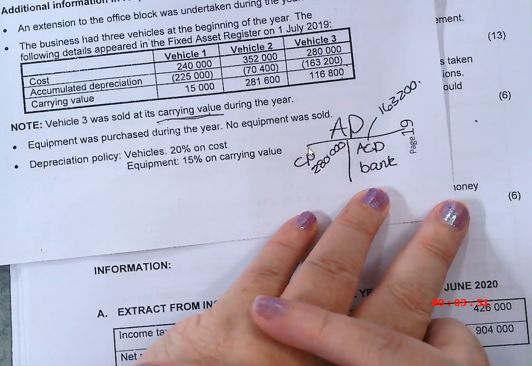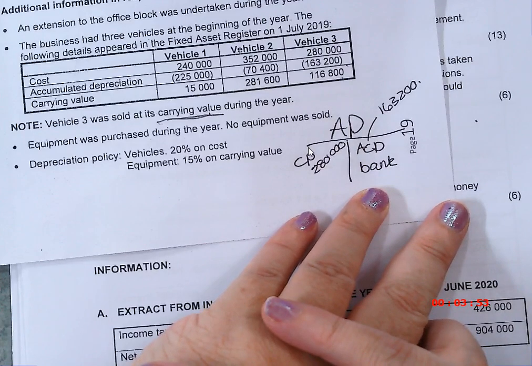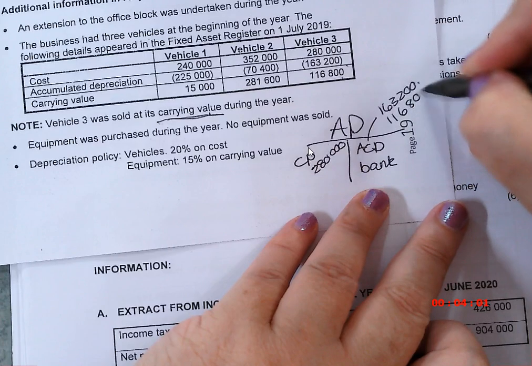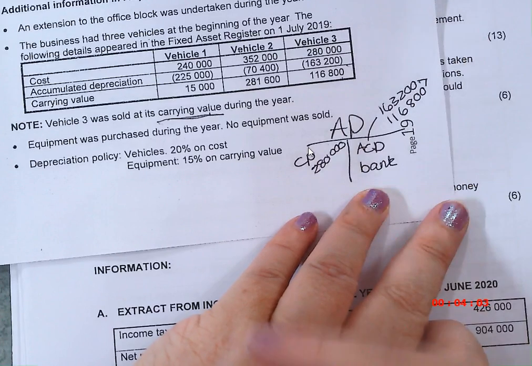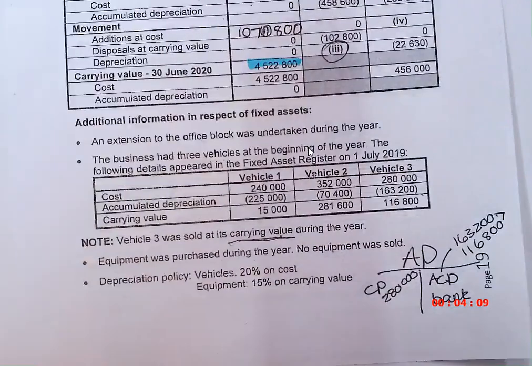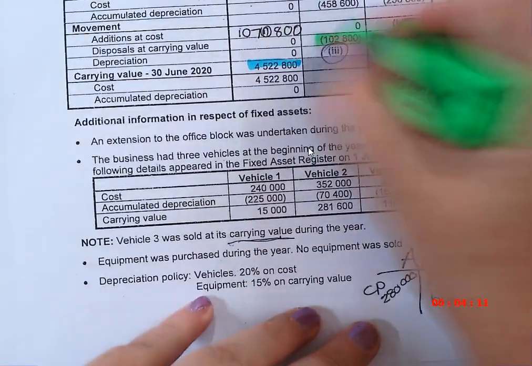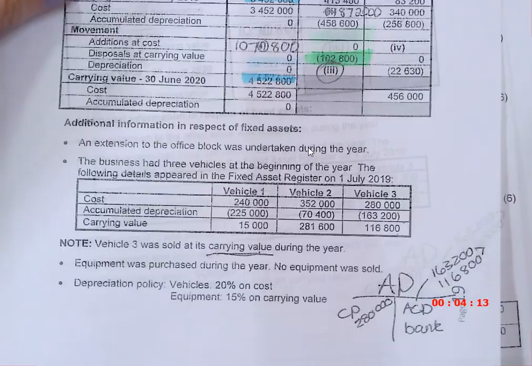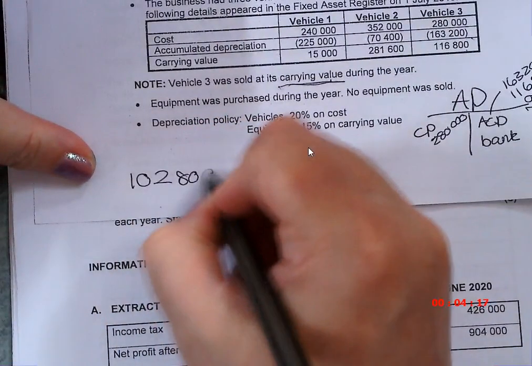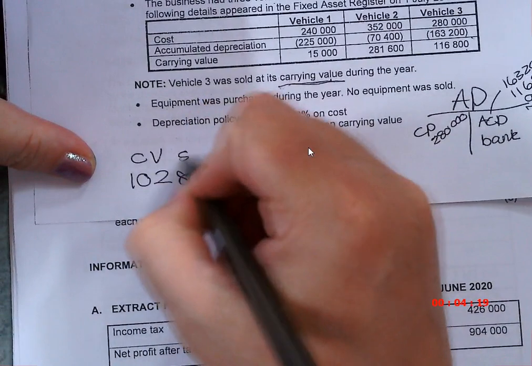I don't understand how you got the depreciation. I said that 116,800, the carrying value at the beginning of the year, minus the carrying value when the asset was disposed, which is in the note. Oh, okay, I get what you did. So this 102,800 is the carrying value when it's sold.